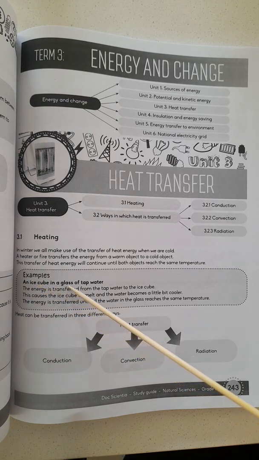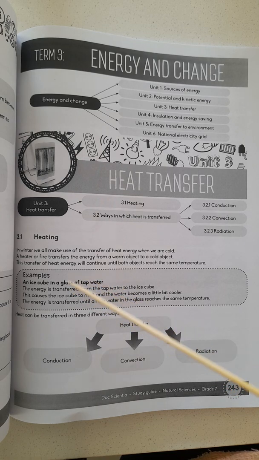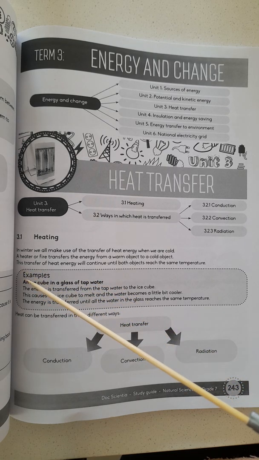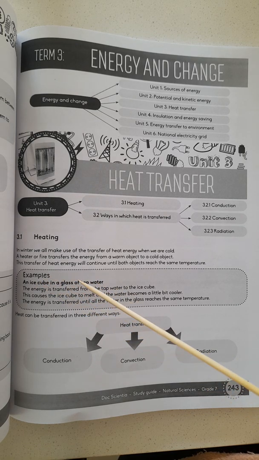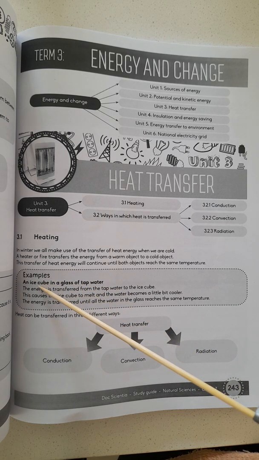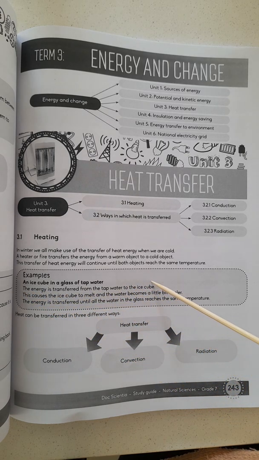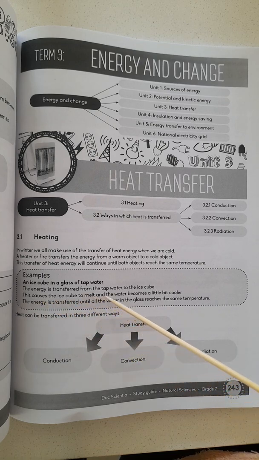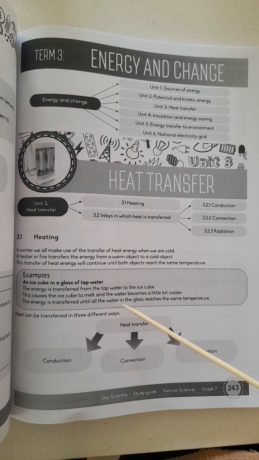The example is an ice cube in a glass of tap water. Remember, the ice cube will be cold and the tap water will be at a slightly higher temperature than the ice cube, which means that heat will move from the tap water to the ice cube. The energy is transferred from the tap water to the ice cube. This causes the ice cube to melt and the water becomes a little bit cooler. The energy is transferred until all the water in the glass reaches the same temperature.